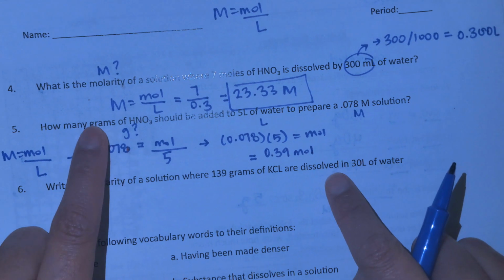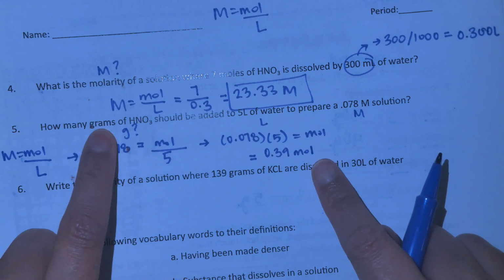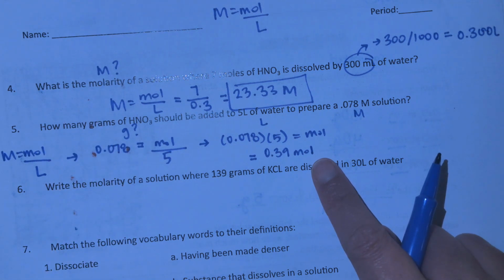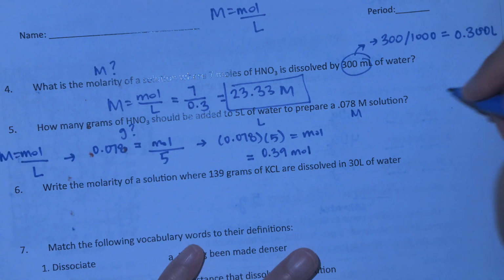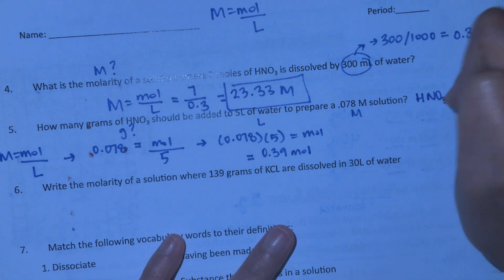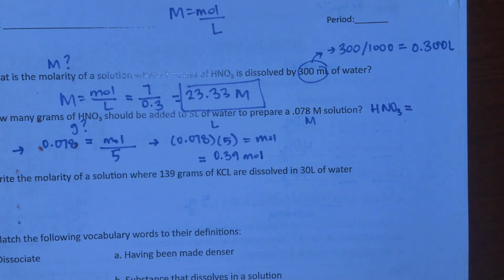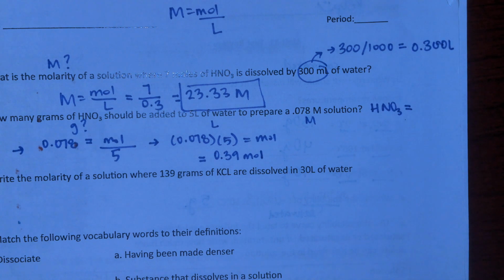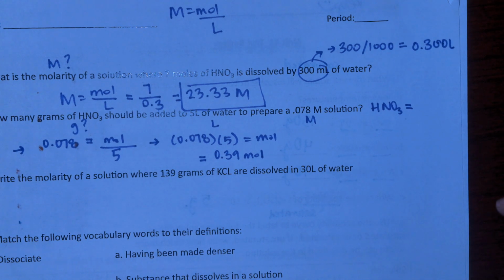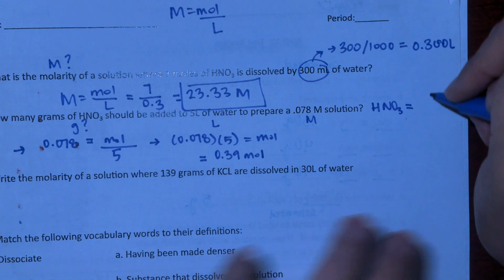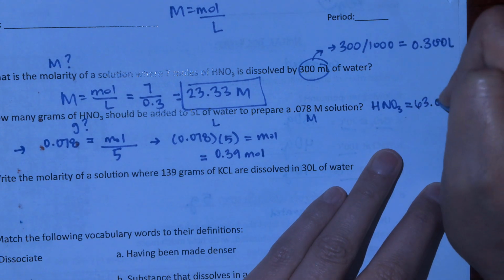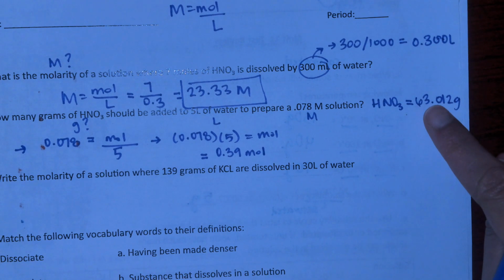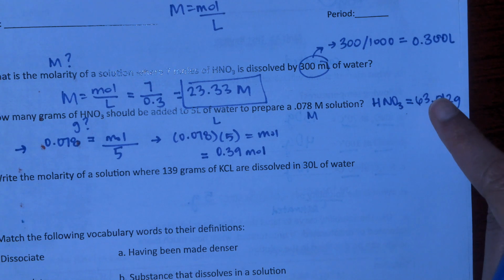So if it was asking for moles, you stop here. However, it wants grams, so whenever you want grams, you multiply by the mass of your compound. So find the mass of HNO3, go ahead and pause the video and try to find that. Again, you add all the elements together. 1 H, 1 N, 3 O's. When you add them all together, pause the video, see if you can get it. So your molar mass should be 63.012.